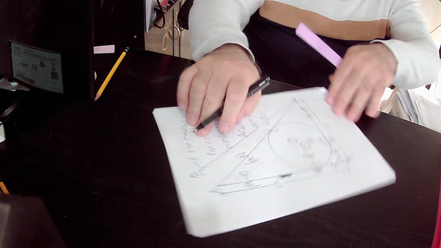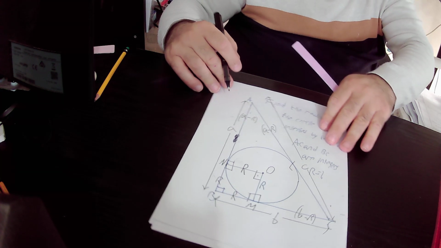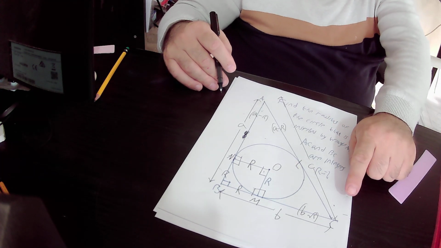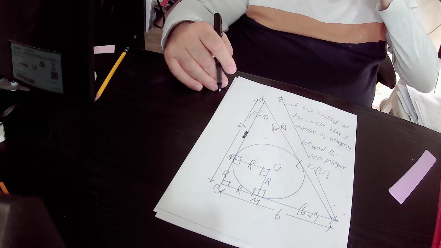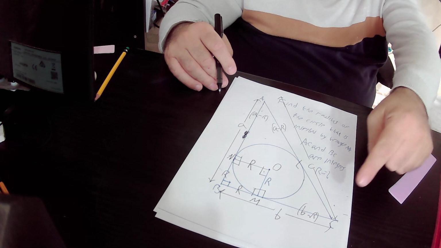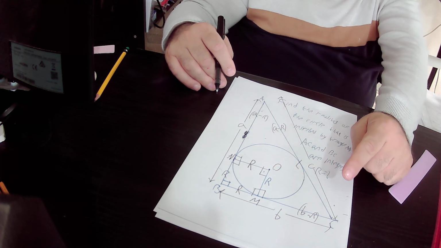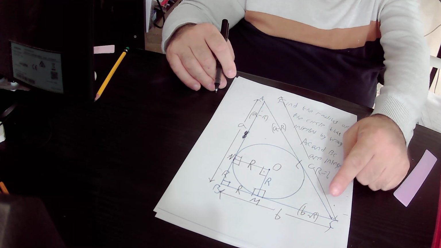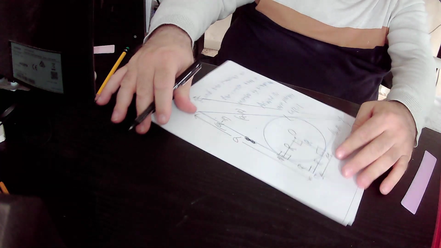In the next step, we focus on the current standpoint, point C. From point C, we have two tangents to this circle, tangent CM and tangent CL. According to rule number 2, they are equal to each other, that is to say CL equals CM. But we have already found out that CM equals B minus R. Therefore, CL must also equal B minus R.